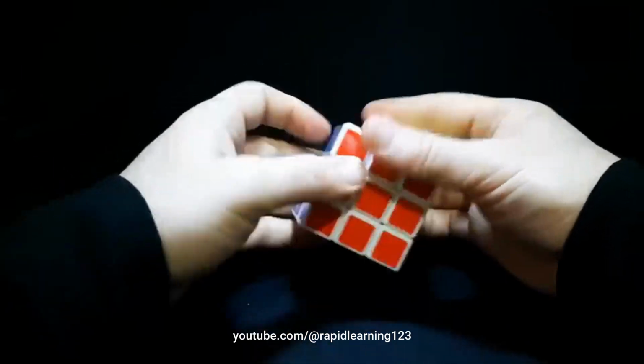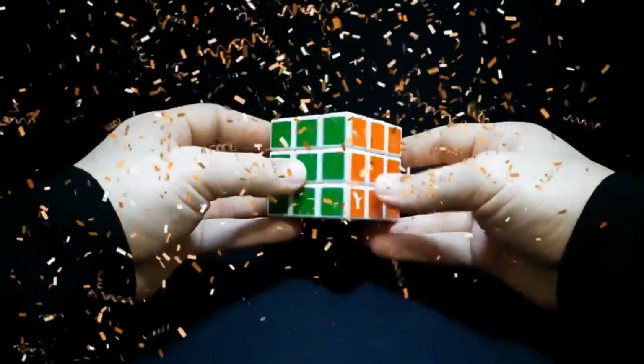Congratulations, you have successfully mastered the classic 3x3 Rubik's Cube solution using this method.